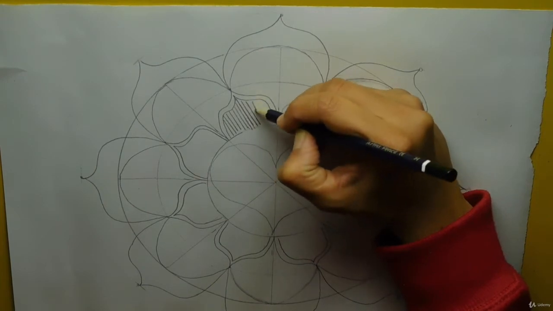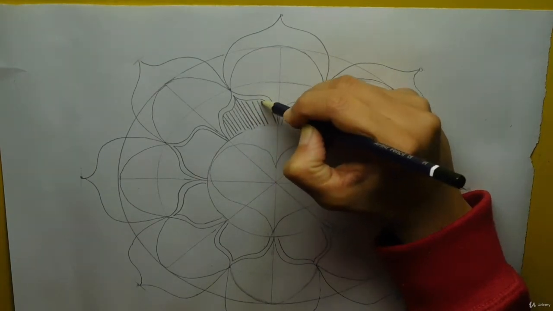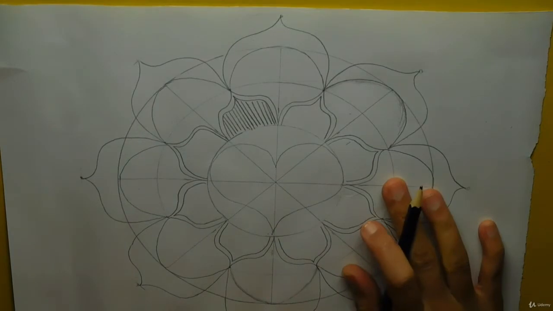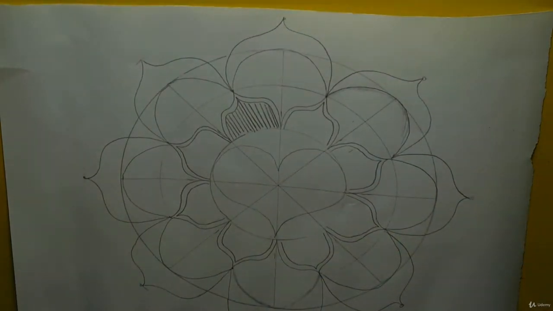One thing that you can do that's very easy is to just add vertical lines to this petal. You could also add circles, you could add spirals, you could add little zigzags or waves. There's so many things that you can do, but this is the design that I'm sharing with you.